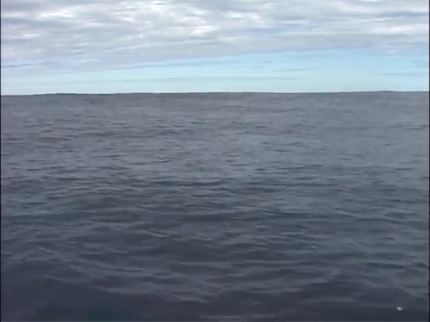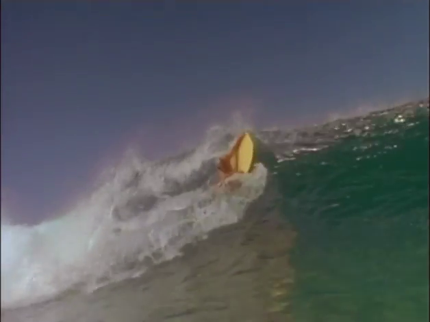Day after day, the waves roll in their many shapes and sizes. We've looked at how waves form, how they behave, and how they meet their end. The more we understand about them, the more they are ours to enjoy.